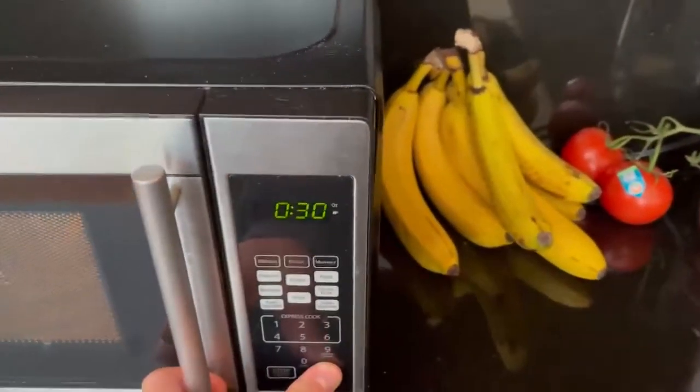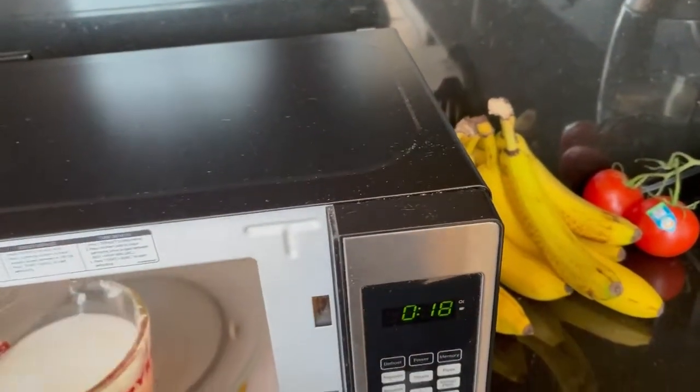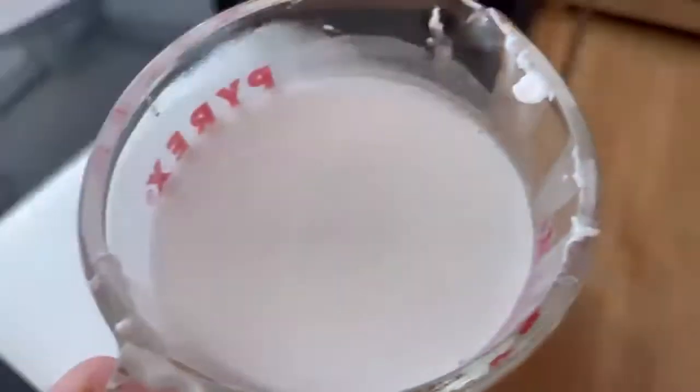So you can see in the video I put it in the microwave for 30 seconds, but after that I did 10-second intervals to thoroughly melt it down and make sure it's ready to be poured. So in the video I'm handling it really carefully because it's very hot once you first get it out of the microwave and I don't want to get burned.